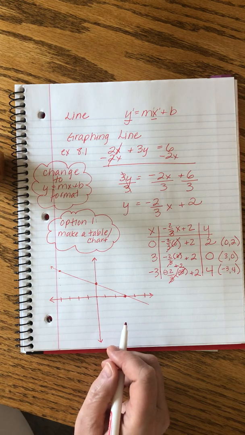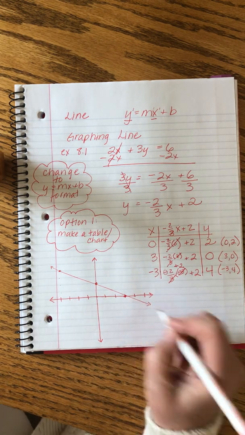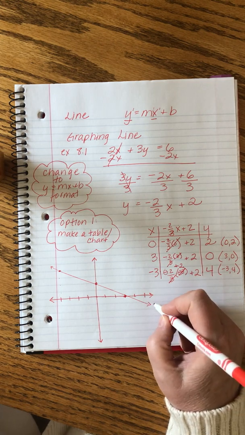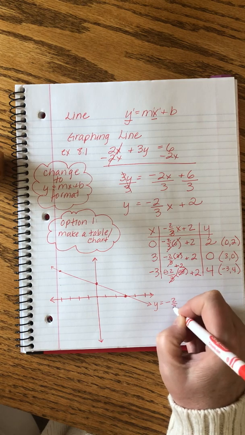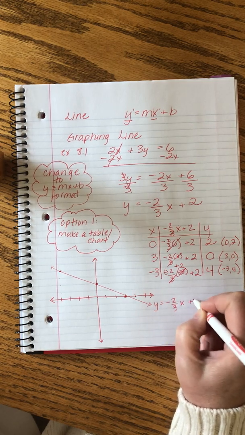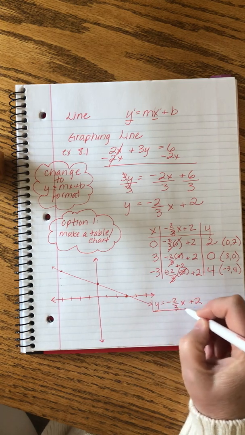And that is my graph. And then just to be super precious, I write the name of the line next to it. Y equals minus 2/3 x plus 2. That's what I got up here, right? That's my answer.